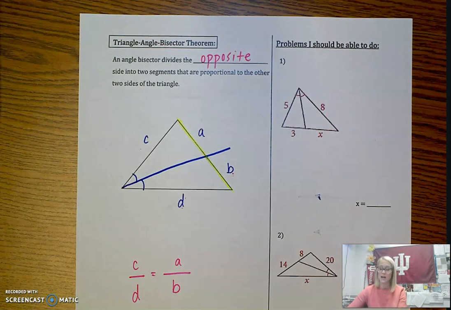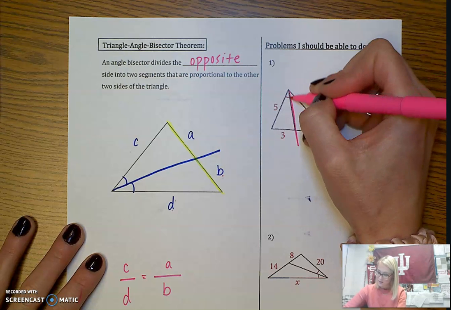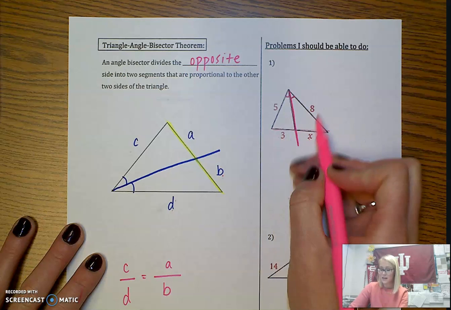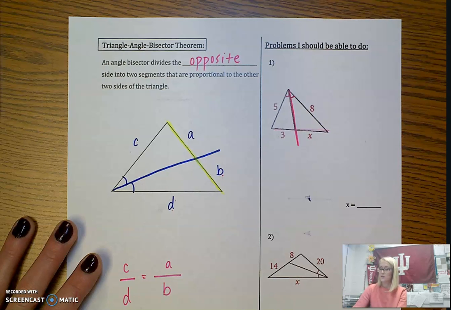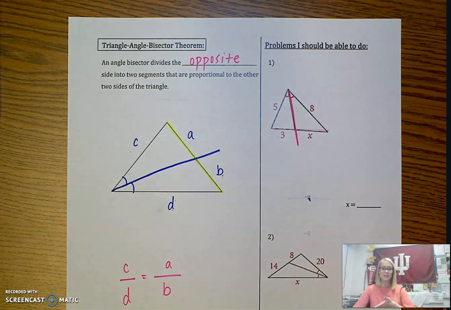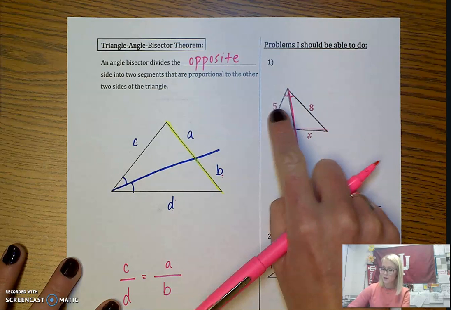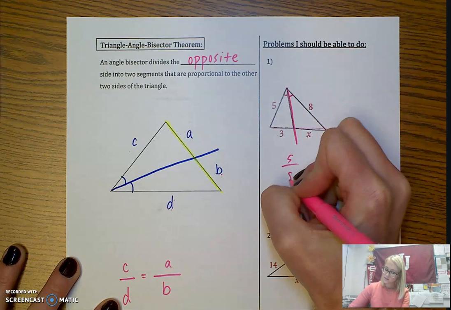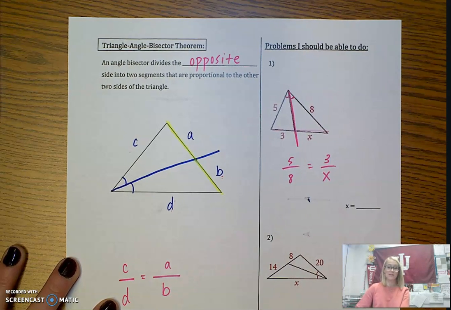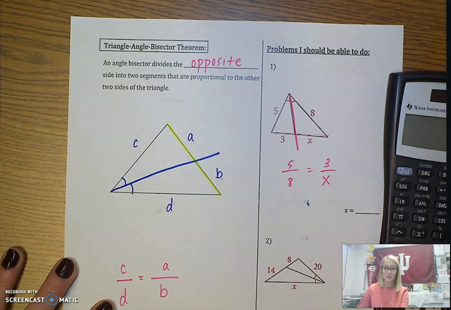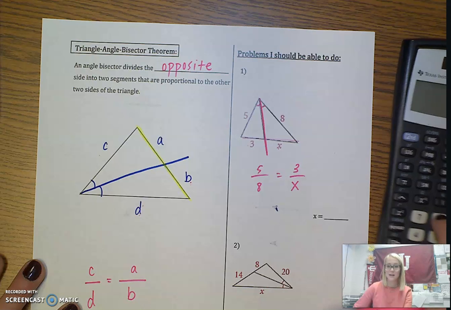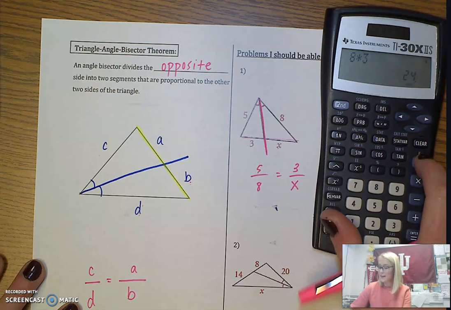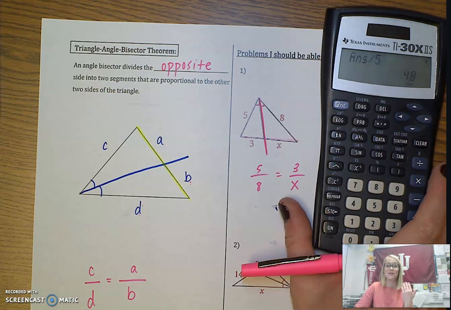Okay, I know this theorem applies because I see an angle bisector here. This guy is cutting that angle in half, and I'm given the two pieces on the opposite side, and I'm given the other two sides of the triangle. So I just use my angle bisector line as my fraction line. So I'm going to start on top and go 5 over 8, and then come back to the left, 3 over x. Once I've got it set up, should be super easy, cross multiply and divide. So I'm going to do 8 times 3 divided by 5. Don't you love decimals? The answer is 4.8.